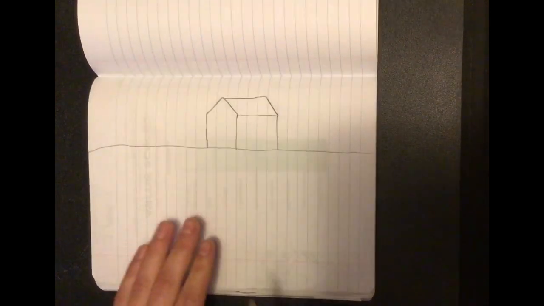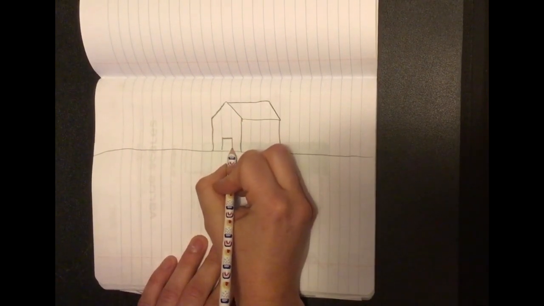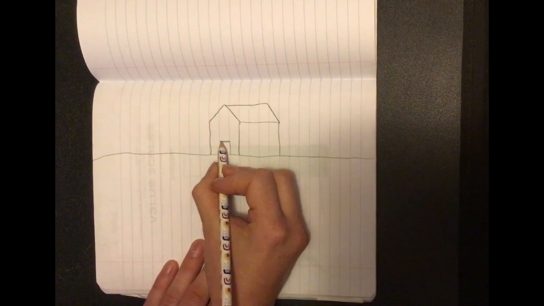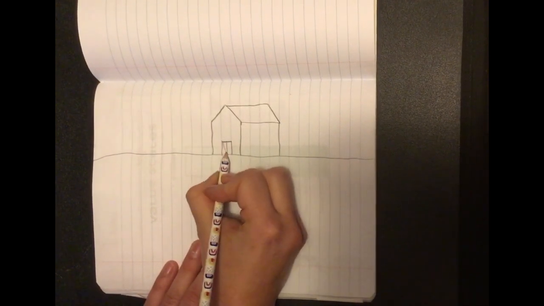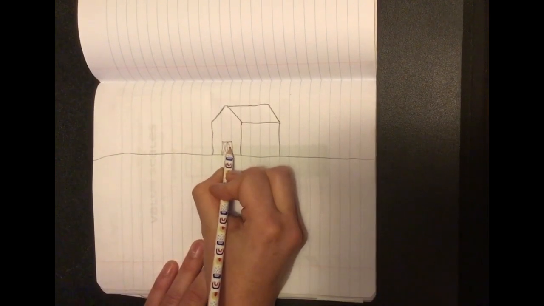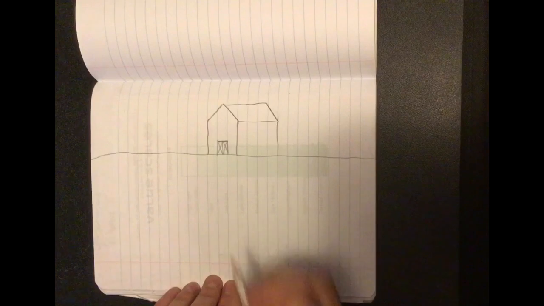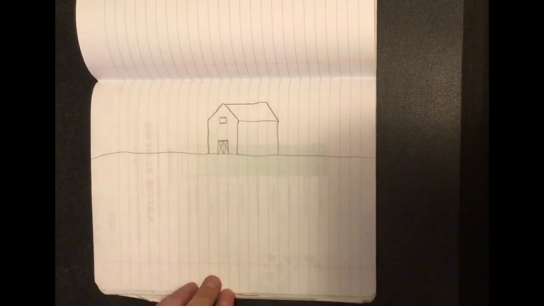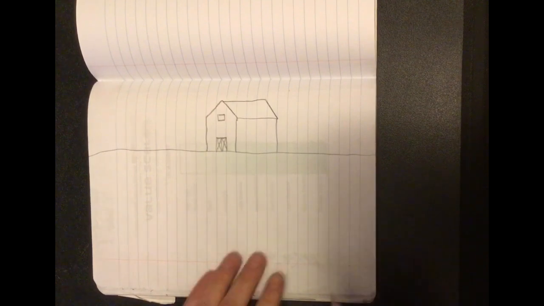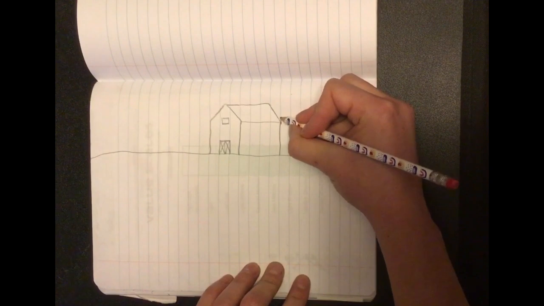You can add some details to your barn, maybe a door. You could add X's or split the door and add X's there. Or you can just add one big X. Some people might want to add a hayloft window. All right. Then next, another optional thing is a silo.